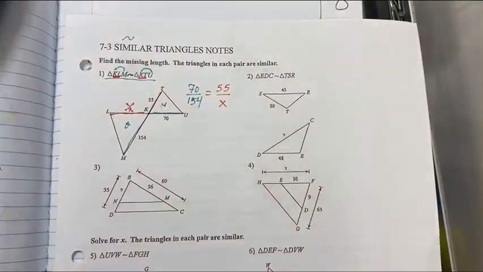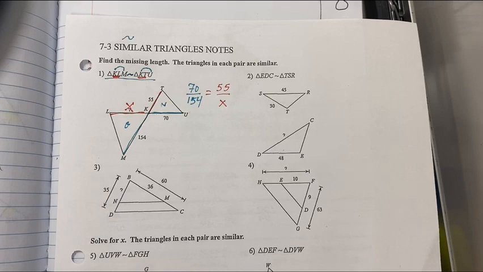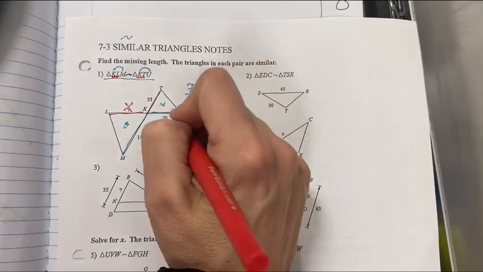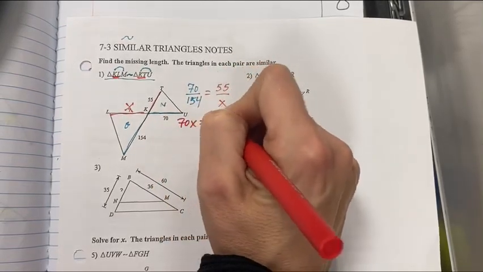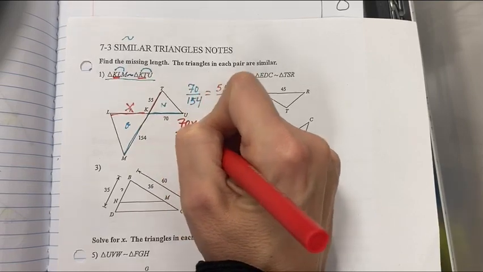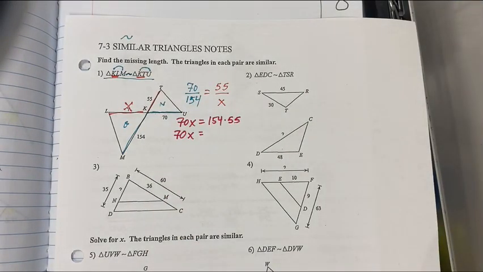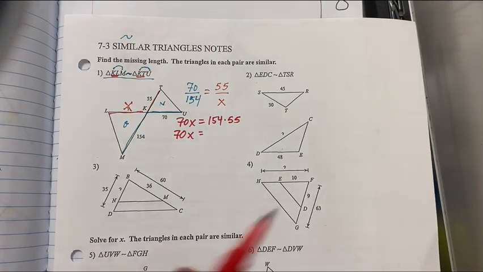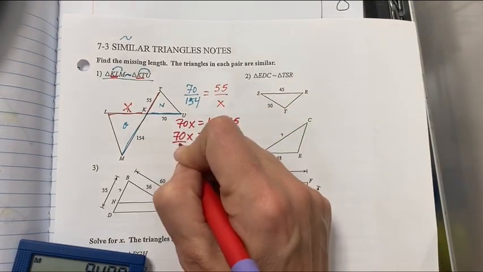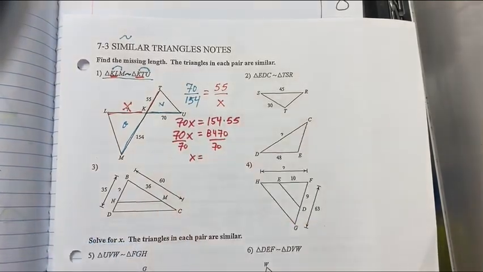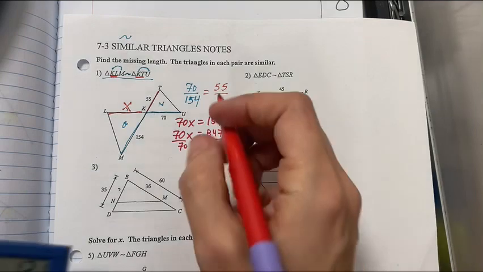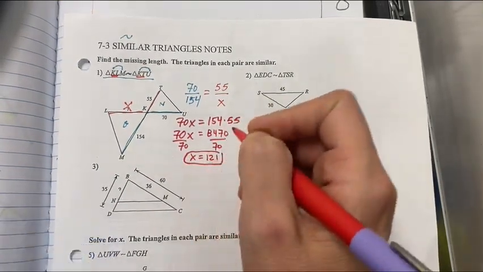Now, notice, back from middle school, once we set up corresponding sides, we can cross multiply to solve. So that's exactly what I'm going to do. 70 times X gives 70X. Multiply 154 here, so we grab a calculator. We get 121. There we go.